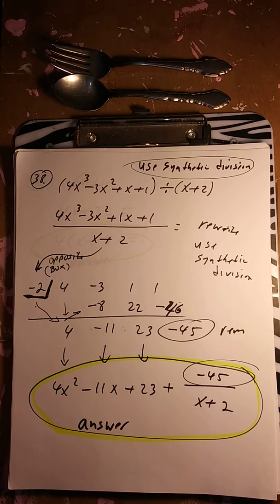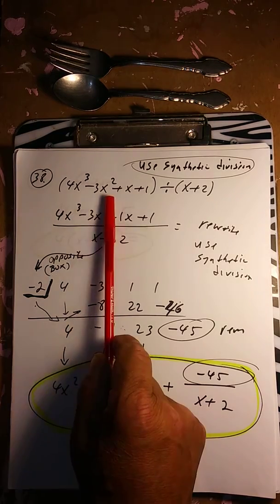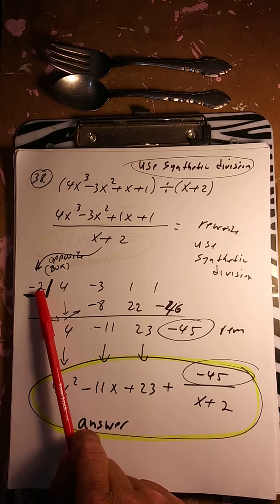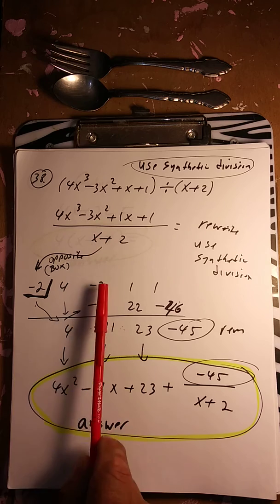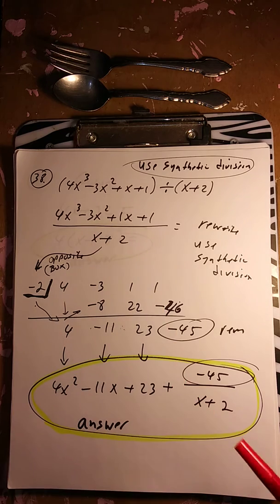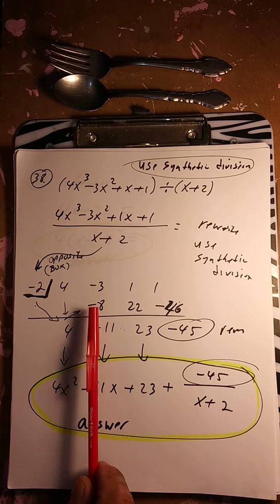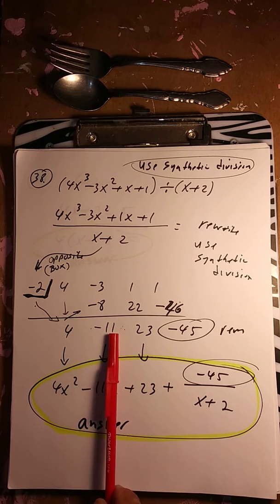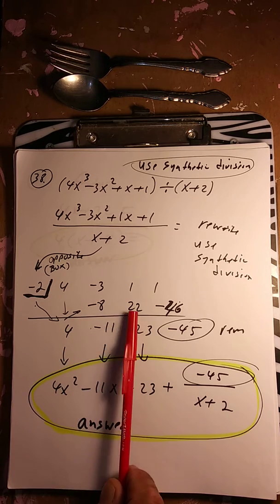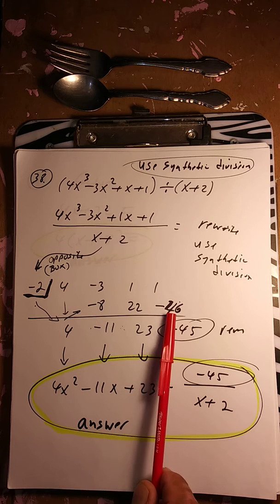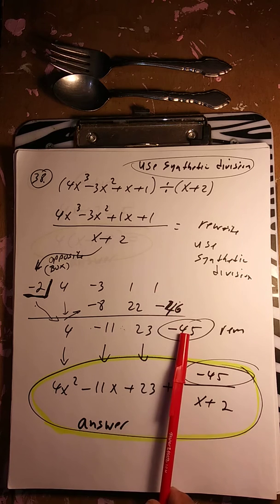Divide. Use synthetic division. Alright, so we can rewrite it this way. So now, this is the division. Put the opposite of this, which is negative 2. Put the numbers 4, negative 3, 1, and 1. So now bring the 4 down. Negative 2 times 4 is negative 8. Negative 3 and negative 8 together is negative 11. And that turns out as a positive 22. 1 and 22 is 23. And that turns out as negative 46. 1 minus 46 is negative 45.